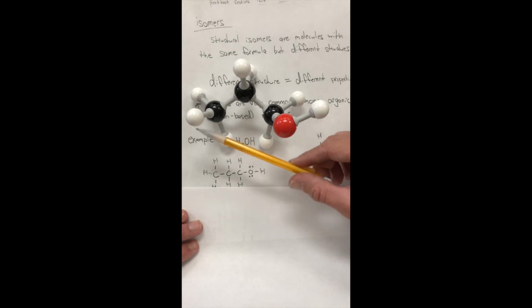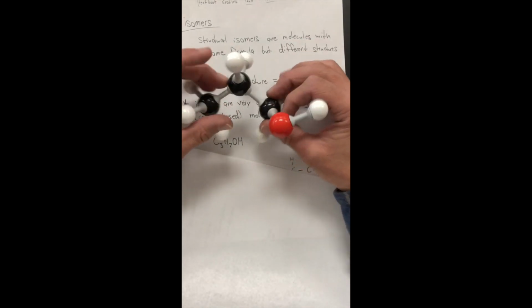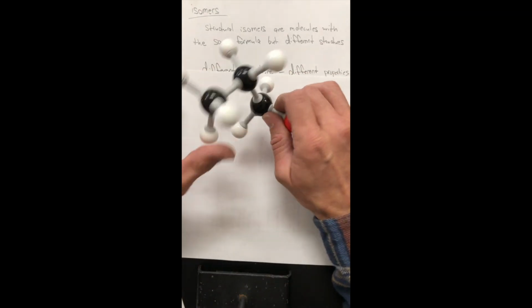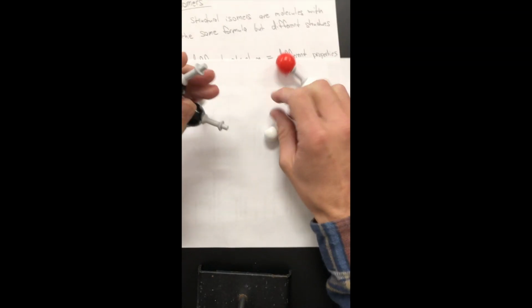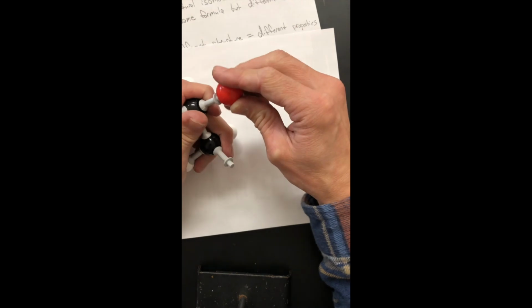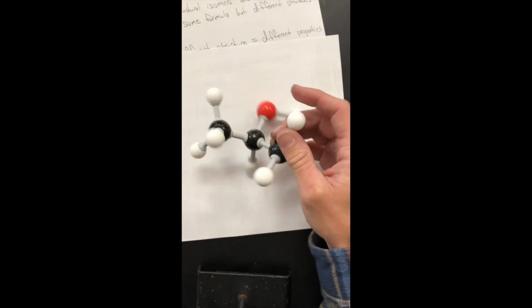Each carbon has the 3 hydrogens on this one. This middle carbon's got 2 hydrogens, and then the OH is on this end carbon. Another way that we could actually build this molecule is if I put the OH group on the middle carbon. In order to do that, I'd have to actually take this thing apart. So break the bond here, and physically rearrange the molecule to put that OH part on a different carbon.